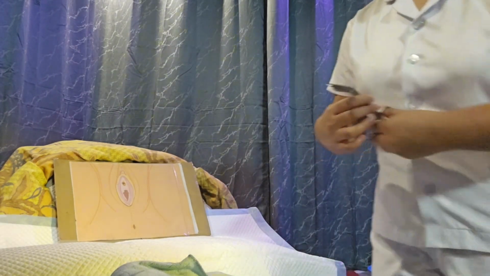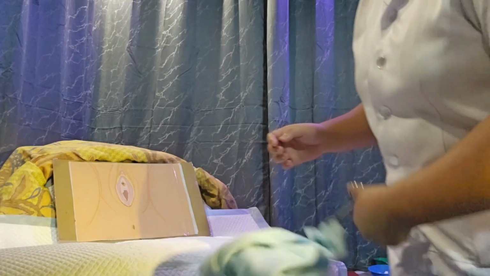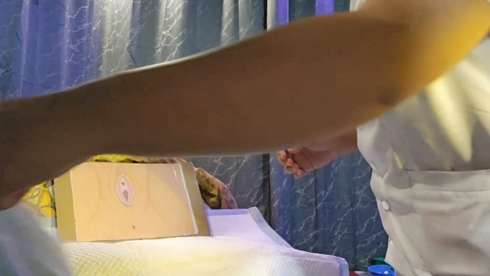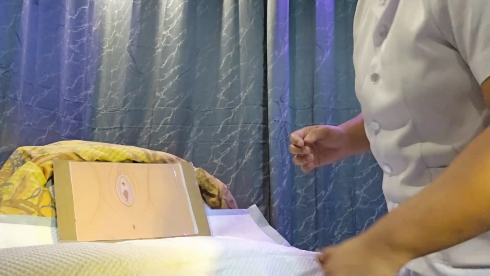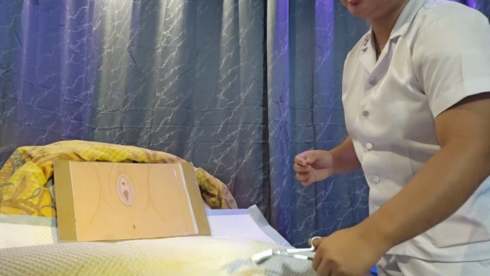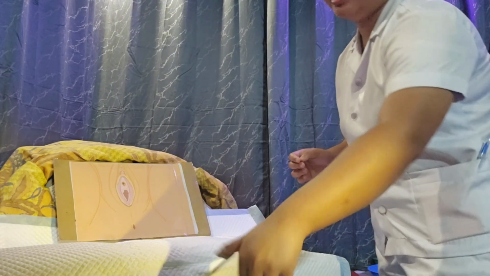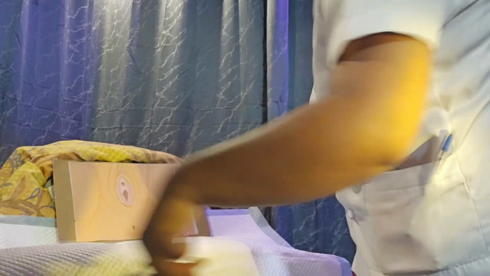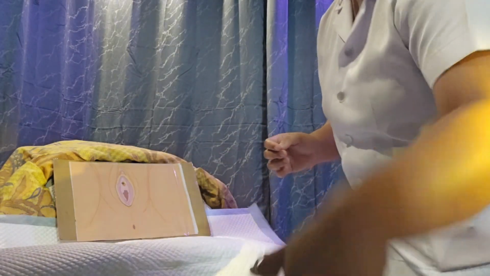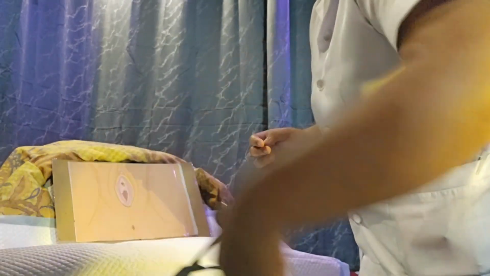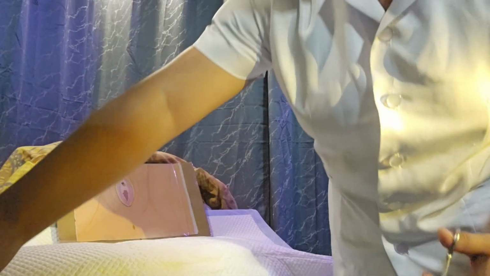So after we ensure that the patient is already comfortable with the position, we are now going to identify the equipments to be used. So the equipments that are needed for this procedure are the following.